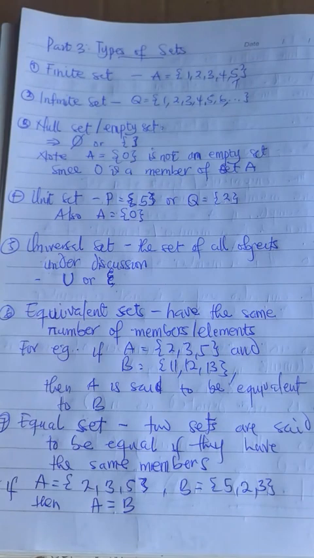Note once again that the set A equal to 0 in curly brackets, that is, with a 0 in it, is not an empty set, since 0 is a member of set A. You understand? 0 is not an empty or null figure.